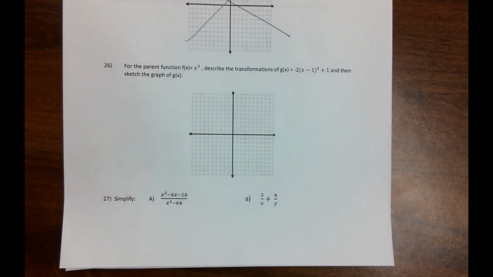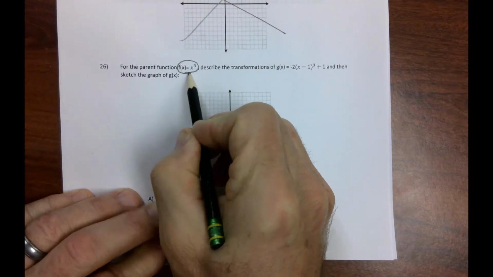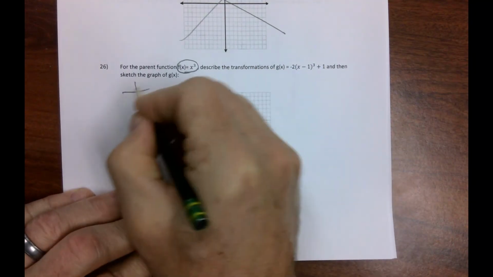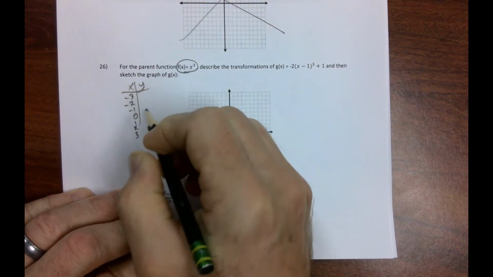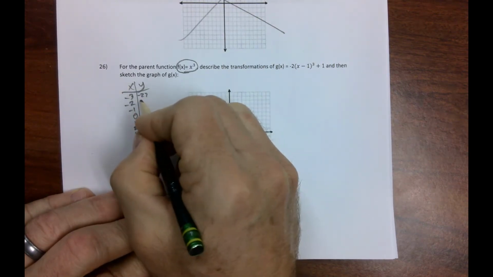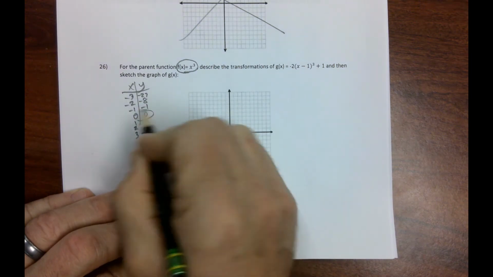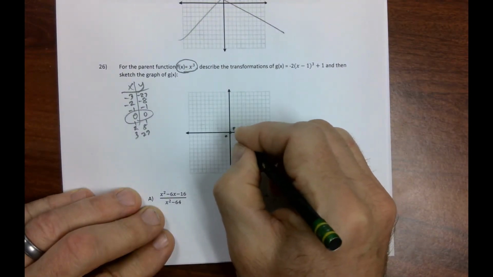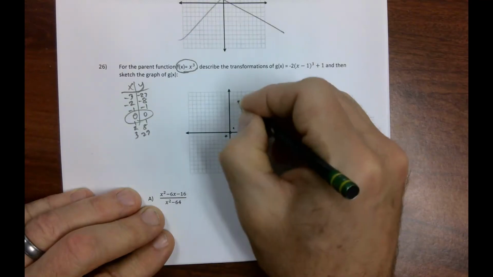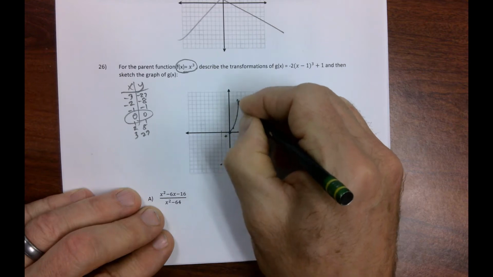All right, number 26. For the parent function f of x, or y equals x cubed, let's stop right there. Just throw a few values at you to get the ball rolling. If we cube all those, we get -27, -8, -1, 0, 1, 8, 27. I'm going to start here. -1 would be there, 1, 1 would be there, 2, 8 here, -2, -8. And remember what this kind of looks like.